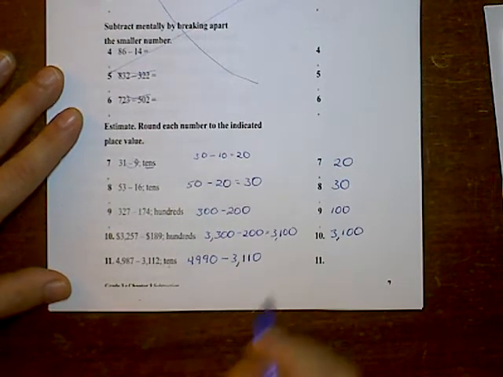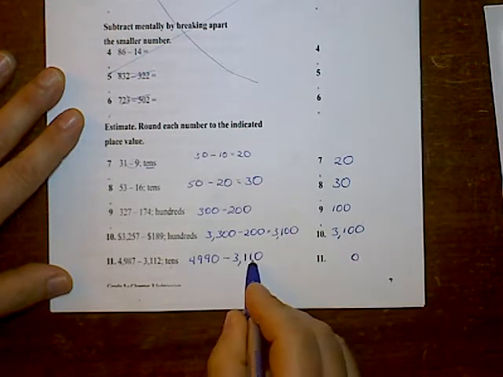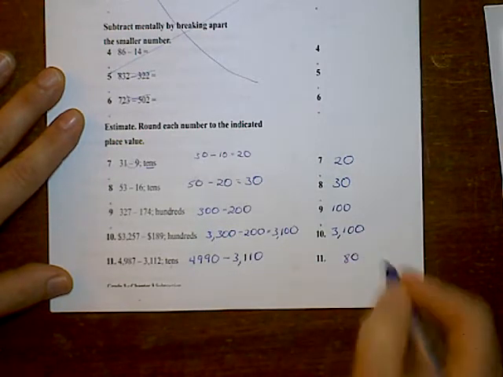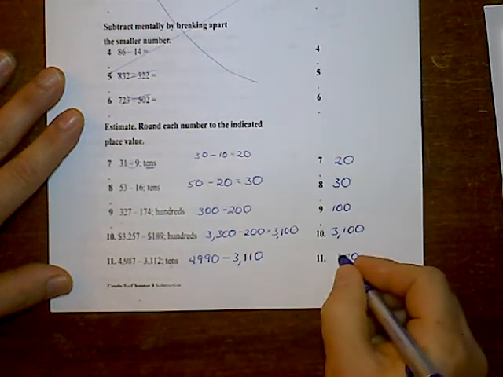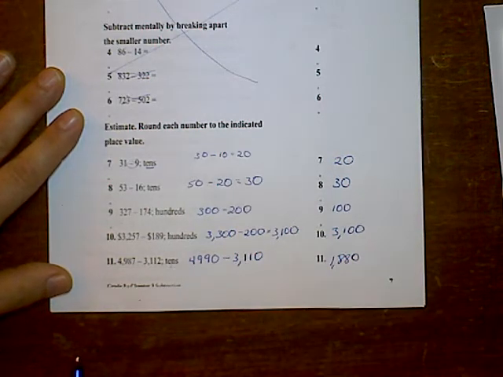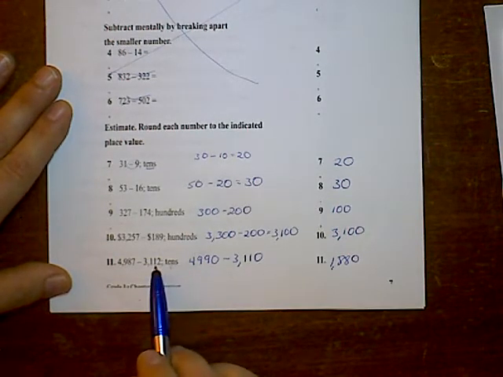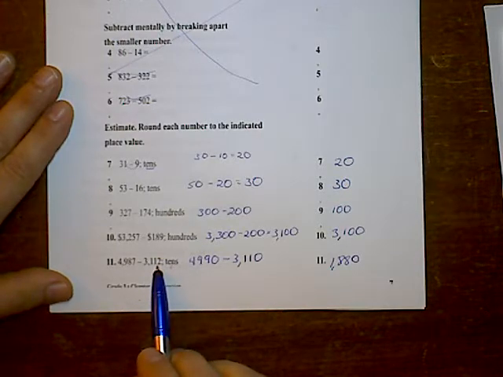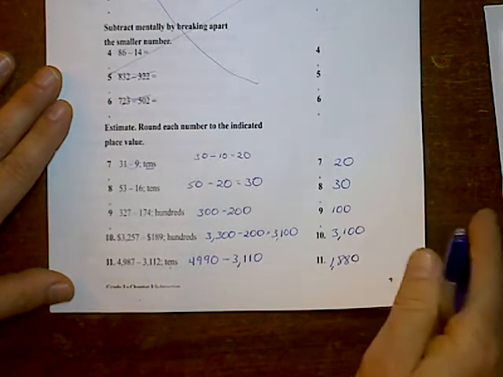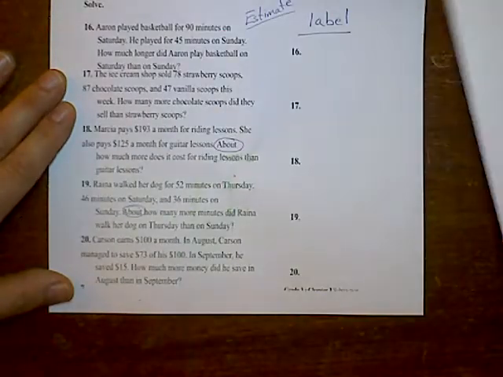Okay, now when I do this, I know I'm going to have a 0 in the ones place. A 9 minus a 1 is an 8. A 9 minus another 1 is an 8. And a 4 minus a 3 is a 1. So you should have gotten 1,880. Now for the actual test, I am not going to have a problem like that on there. I just don't like doing it. Probably I would have you do that one to the nearest 100. That would be good enough. All right. So that's going to be your estimating portion of the test.